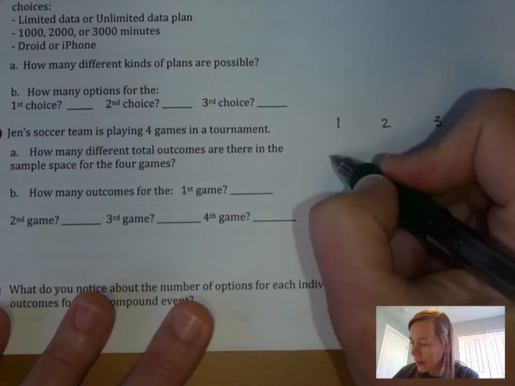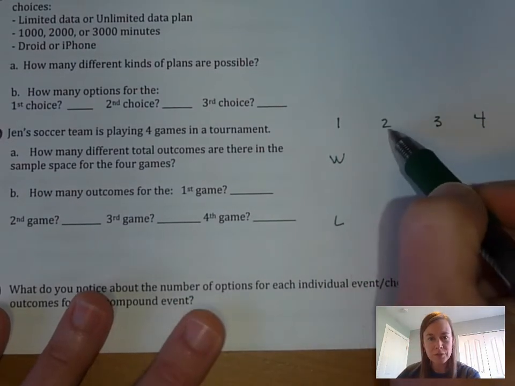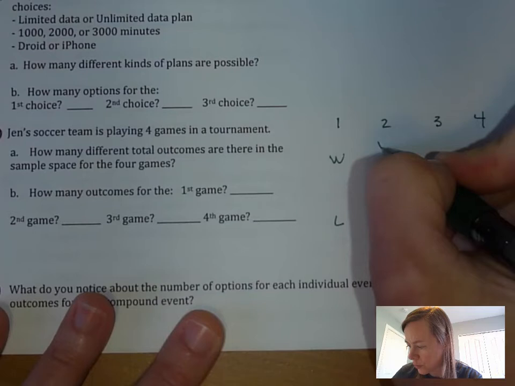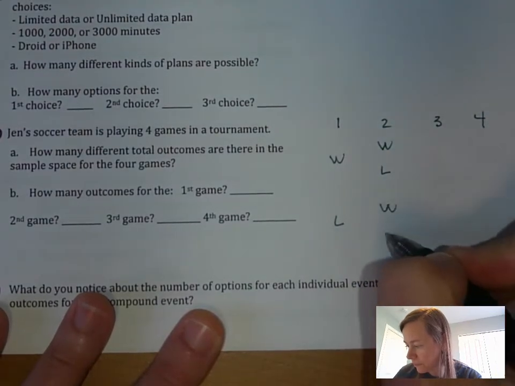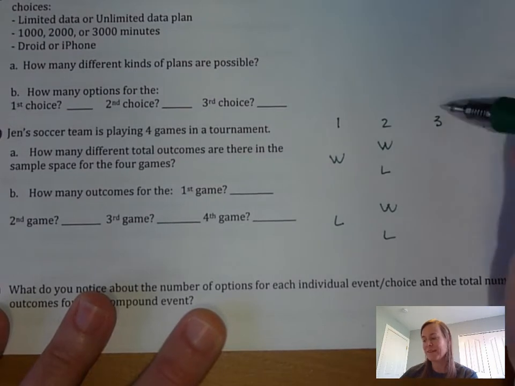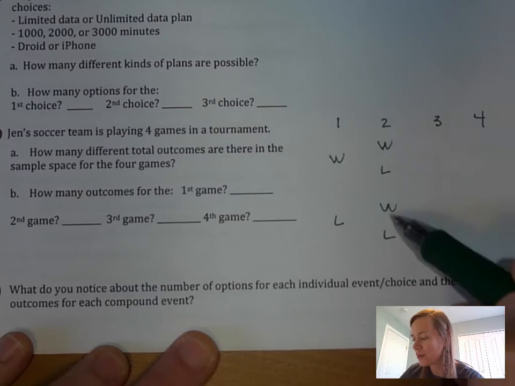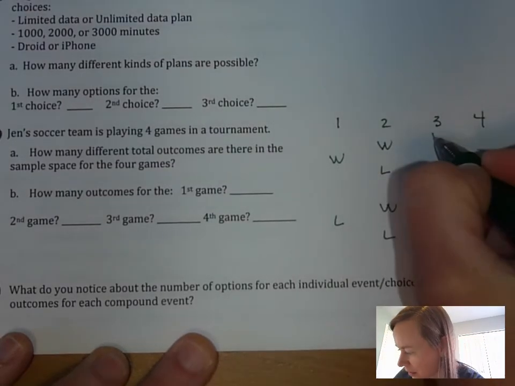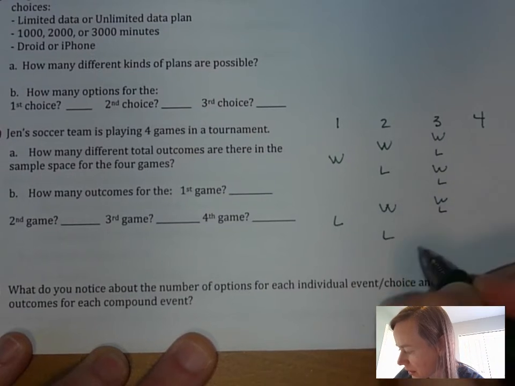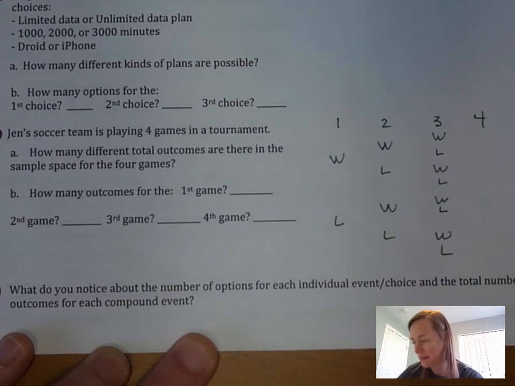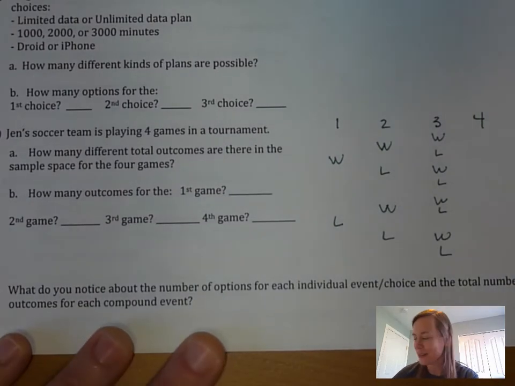So for game 1, they might win or they might lose. Now for game 2, same idea, they might win or lose. So we'll do a win or lose for each of these. Okay. Now game 3, I think I'm already running out of room, guys. For game 3, we're going to do a win or lose for each one of these. Okay, so this one can have a W or an L. This one will have a W or an L. This one will have a W or an L. And this one will have a W or an L. Yikes. And the problem is that fit, but now what about game 4?